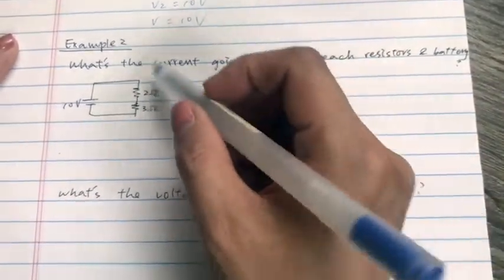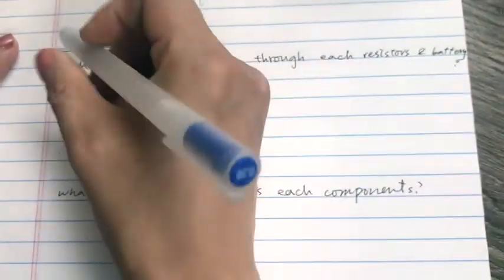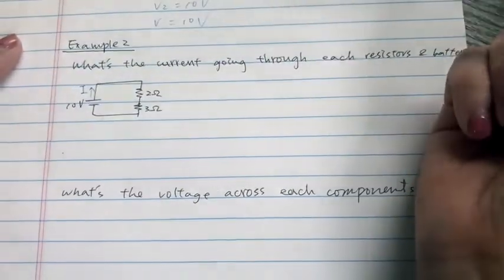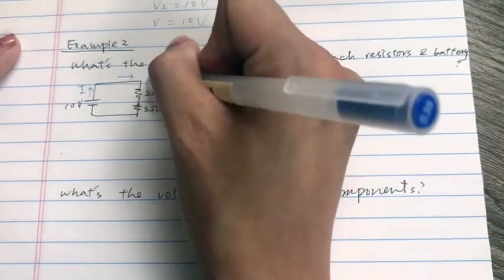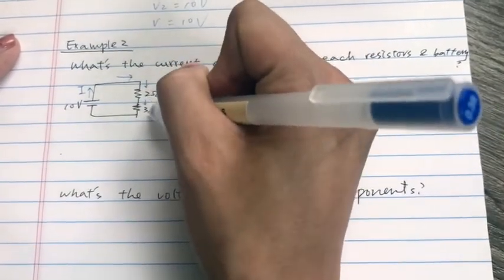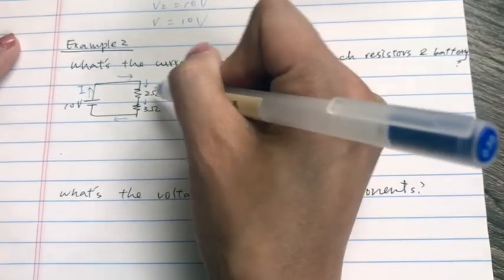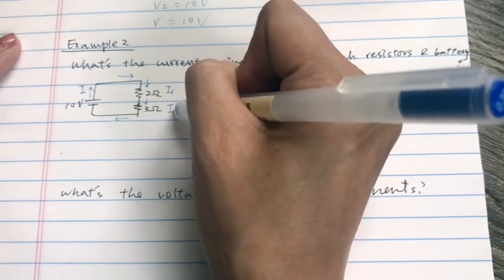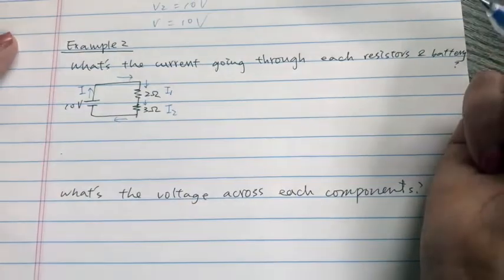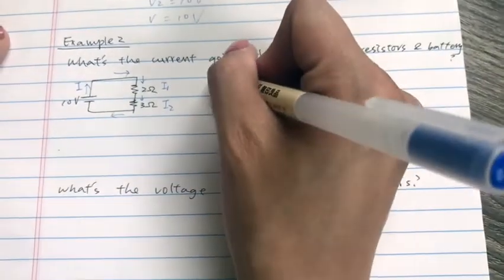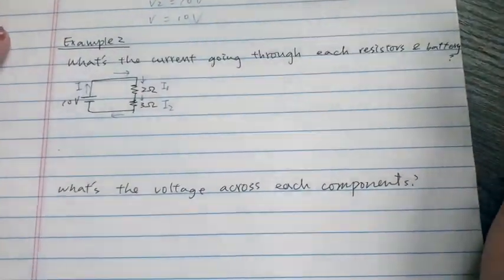So to figure this question out, again, let's say the current coming out of the battery is I. Then the same current will go through the 2 and the 3 and then come back. Let's say the current coming out from the 2 ohms is I1. The current going through the 3 ohms is I2. So now I put them all together and give them all names. Let's find out what I1, I2, and I are.